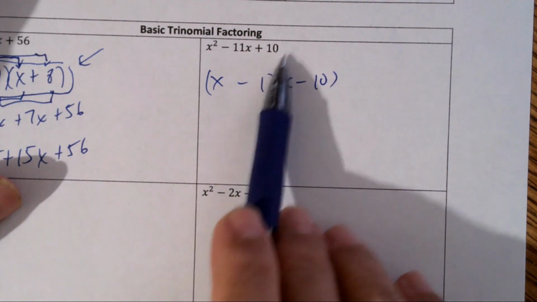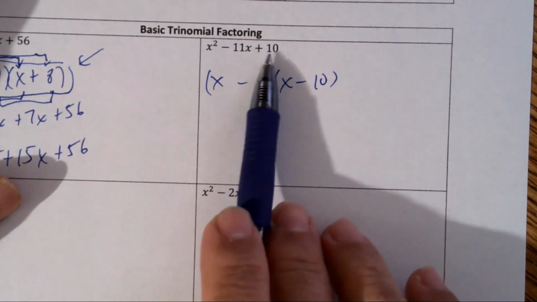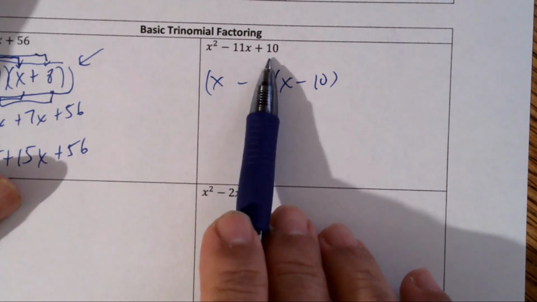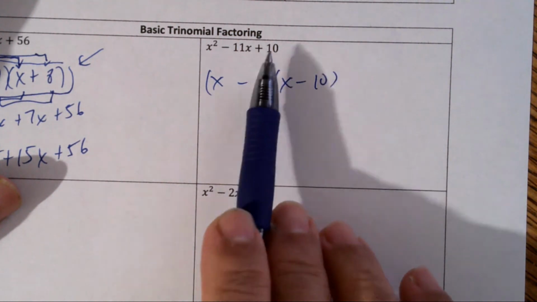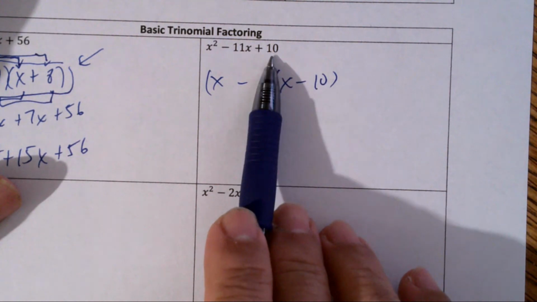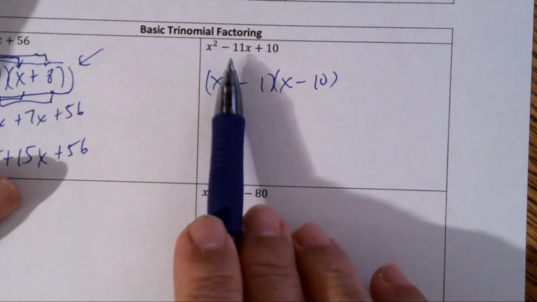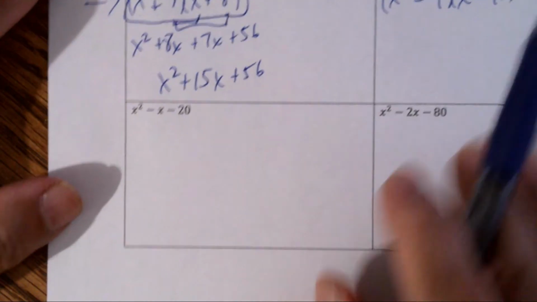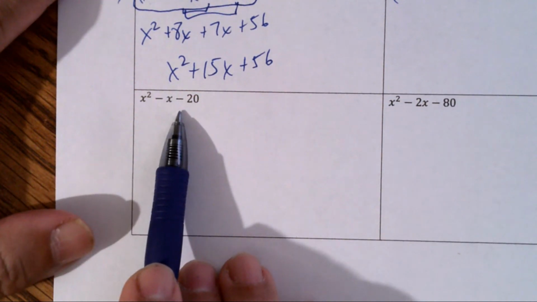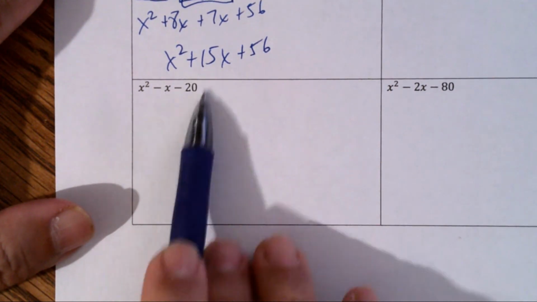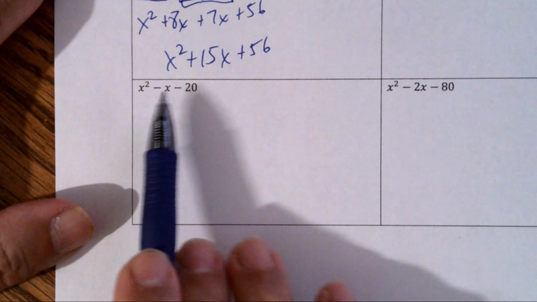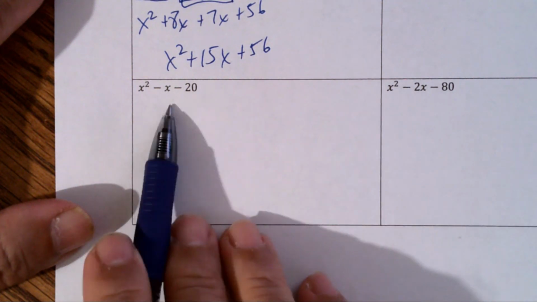Also, another way to look at it, if the constant at the end is positive, then the factors of that constant must add up to make the middle term. Because in the next example, I have a minus at the end, and that means the factors of the 20 have to subtract to make 1, or subtract to make the middle term.